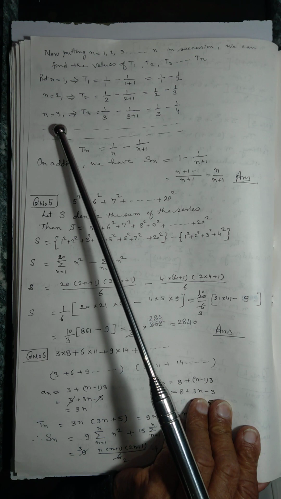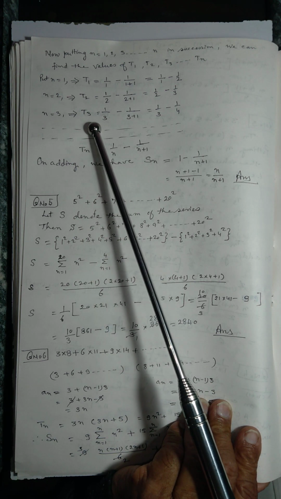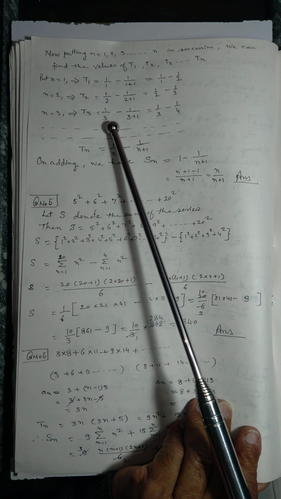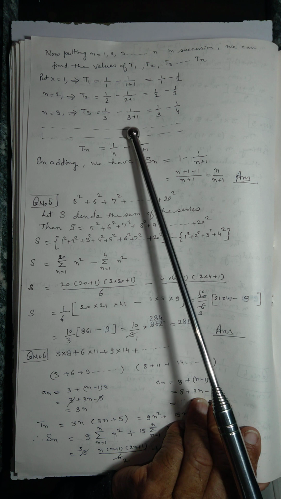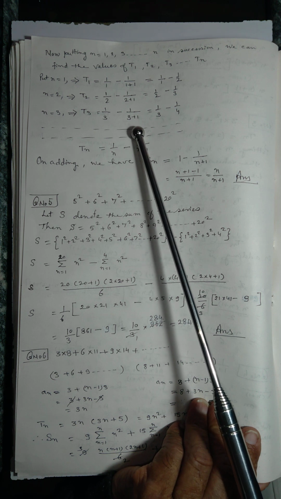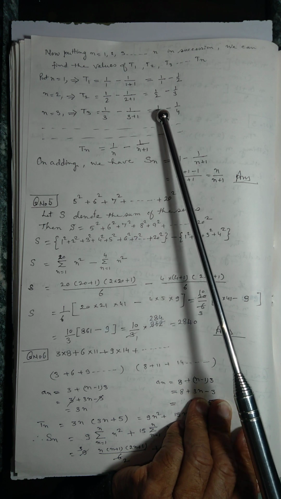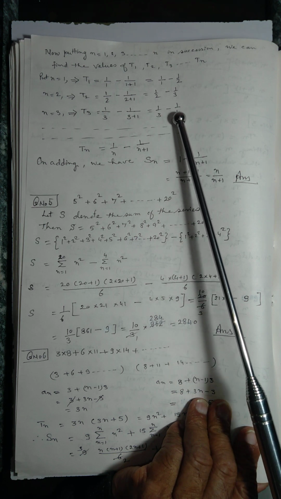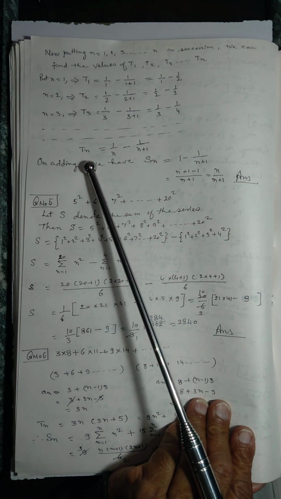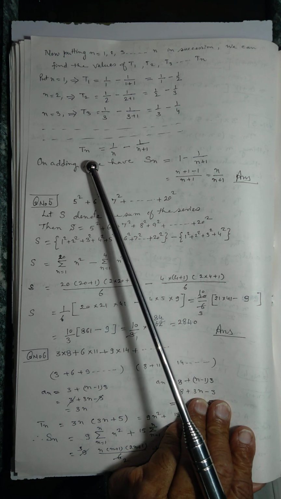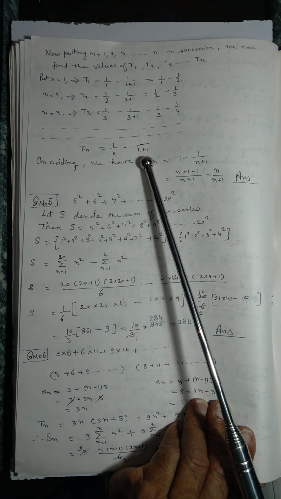अब जब n के जगह पर 3 रखेंगे तो क्या मिलेगा हमारे को? देखिए t3 दैट इज 1 अपॉन n था तो हमने लिख दिया 1 अपॉन 3 माइनस 1 अपॉन 3 प्लस 1, n प्लस 1 की जगह पर 3 प्लस 1. Solve it, you will get 1 upon 3 minus 1 upon 4. Similarly, we can reach up to the nth term, that is tn will be equal to 1 upon n minus 1 upon n plus 1.